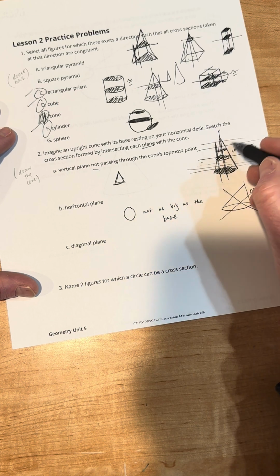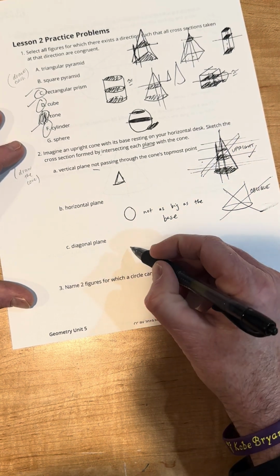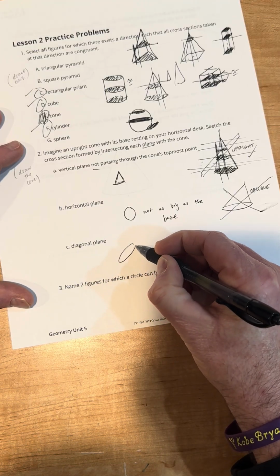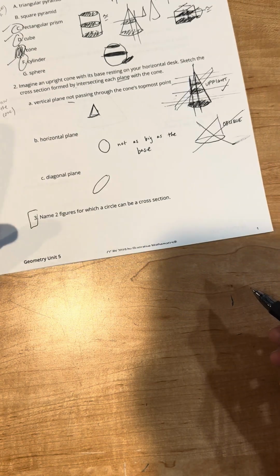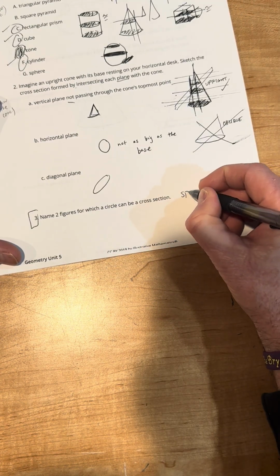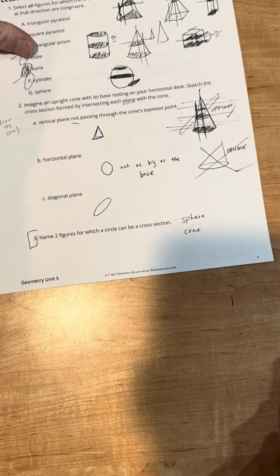Okay, and then a diagonal plane. You're going to learn about this once we get into the Play-Doh. It's actually an oval. And number 3, name 2 figures for which a circle can be a cross section. How about a sphere and a cone? All right, 1, 2, 3 down.